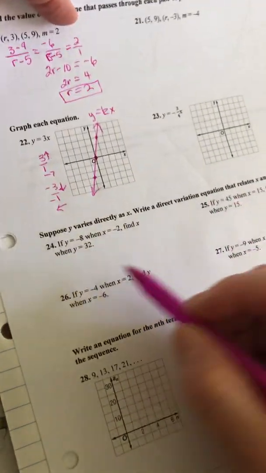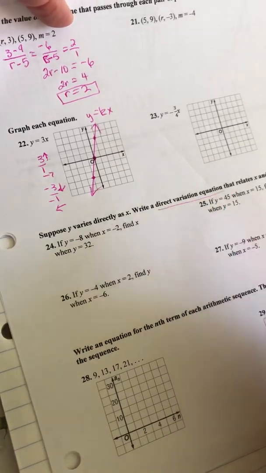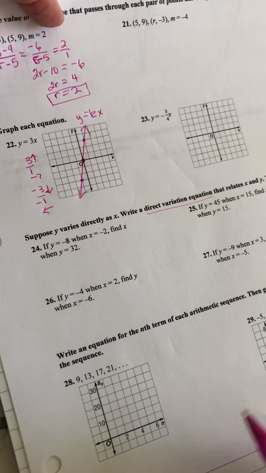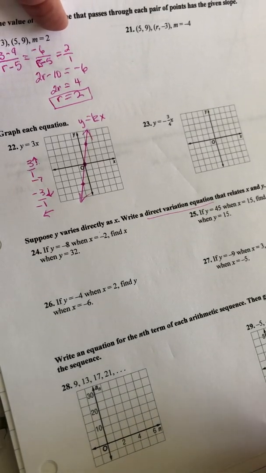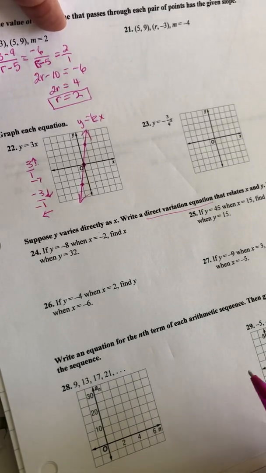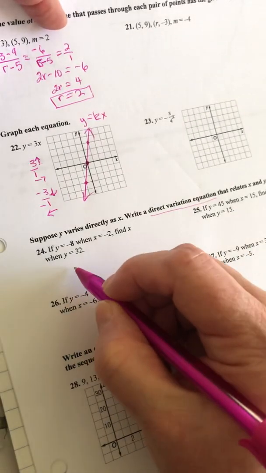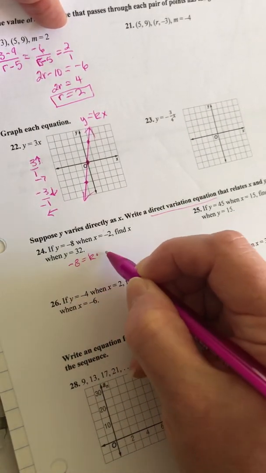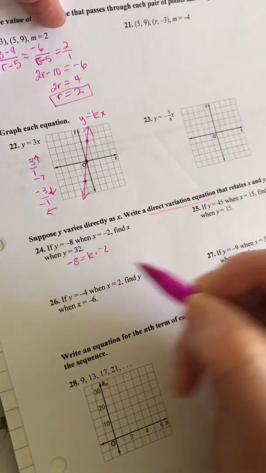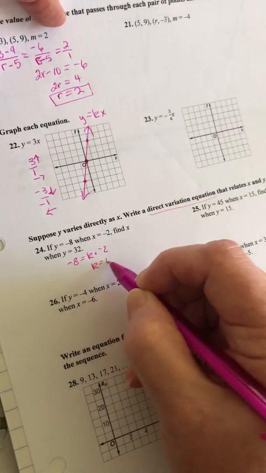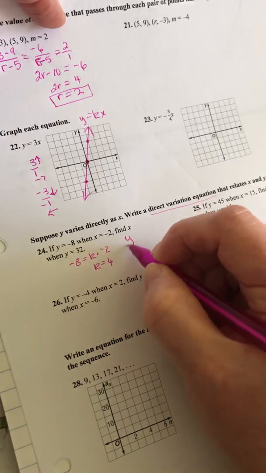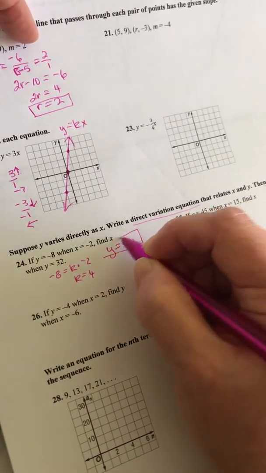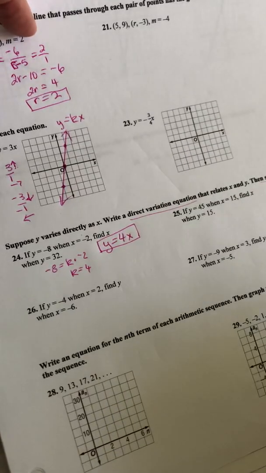Okay, this one has several parts. You want a direct variation equation, and then you want to solve. Okay? Direct variation equation is y equals kx. So I've got to find k. So if y equals -8 when x equals -2, then I know that k is equal to 4. So my equation is y equals 4x. This is my direct variation equation.